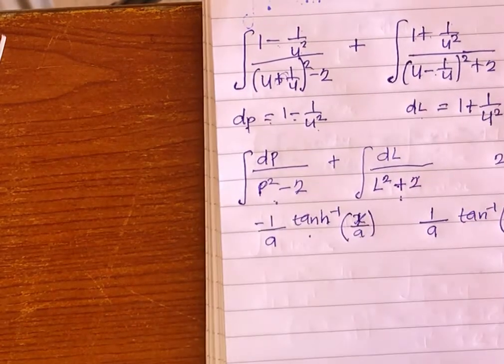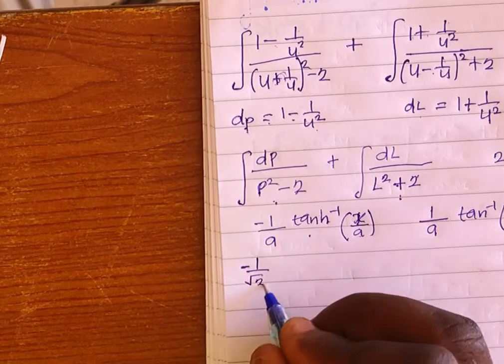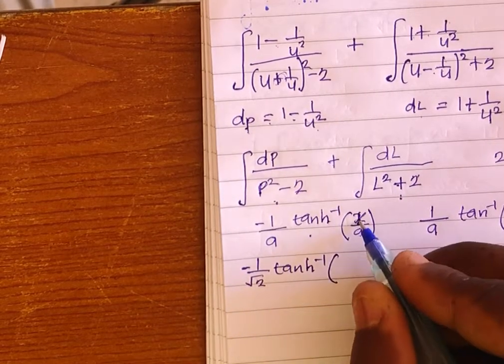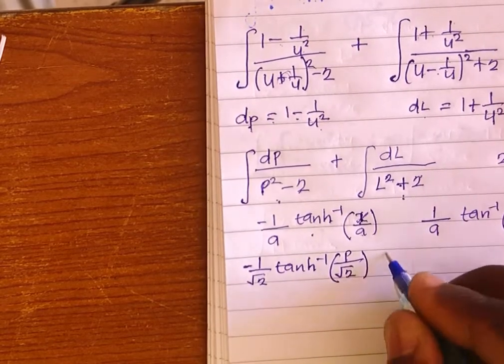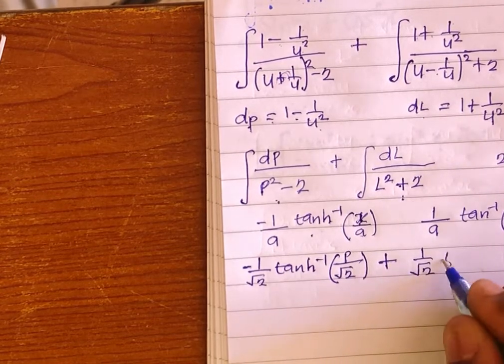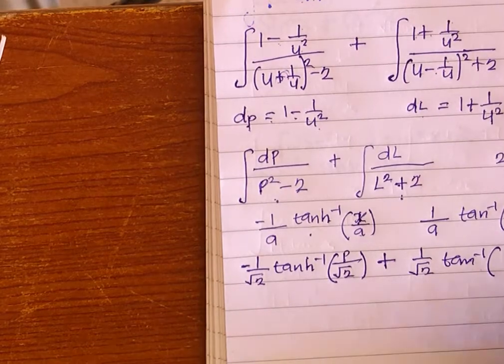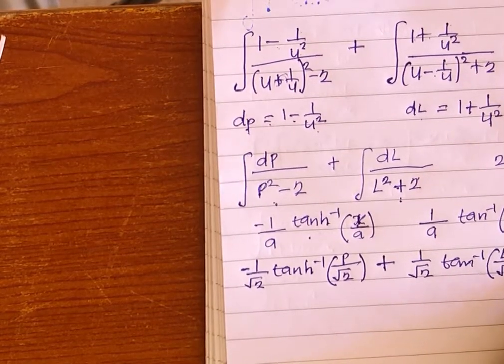So here I will just have minus 1 over root 2 tan inverse of p over root 2, plus 1 over root 2 tan inverse of L over root 2 plus C.